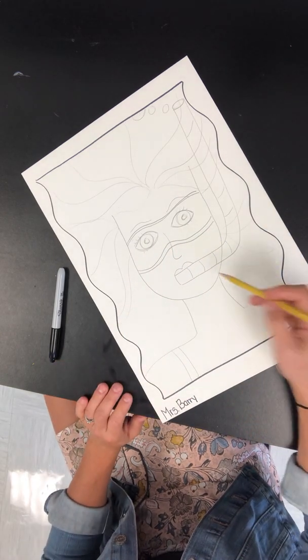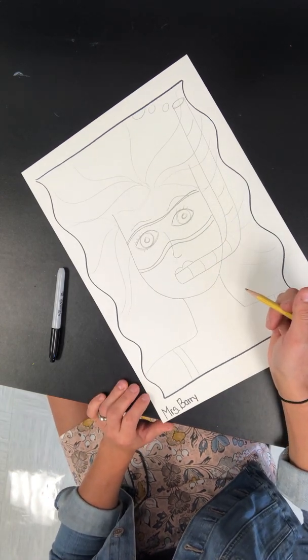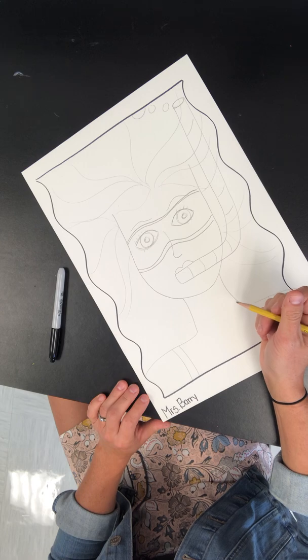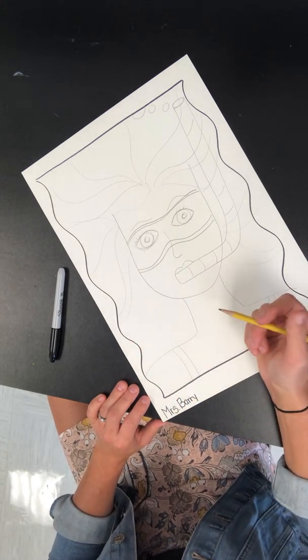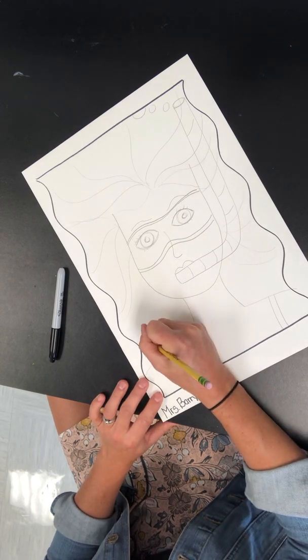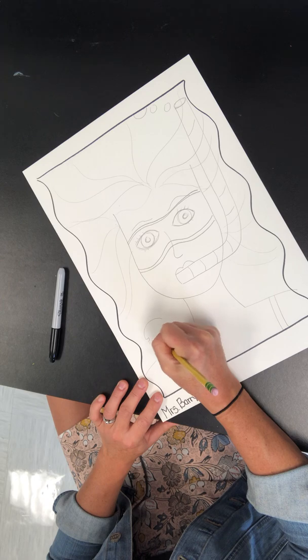Now, after you have your snorkel and your goggles, I'm going to think of a sea creature I want to put in my background. You could do a jellyfish, you could do a shark, you could just do a regular fish. I'll just do a fish for right now.